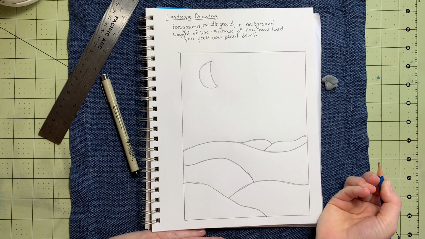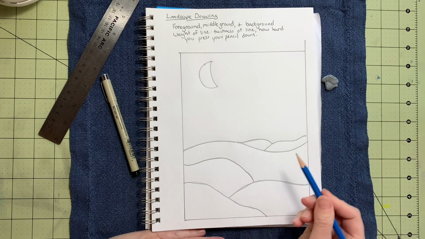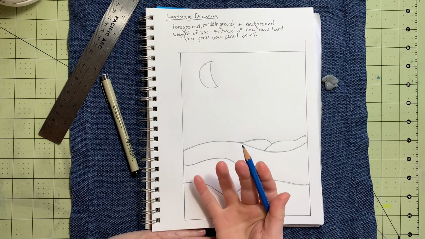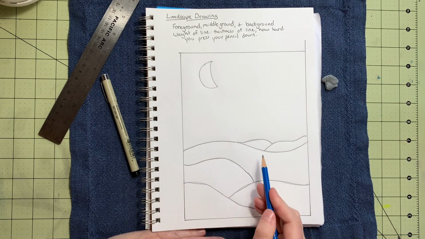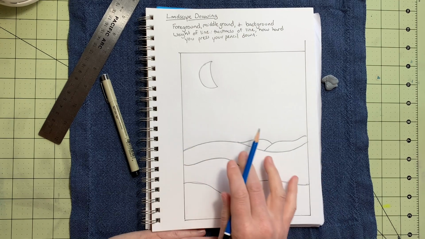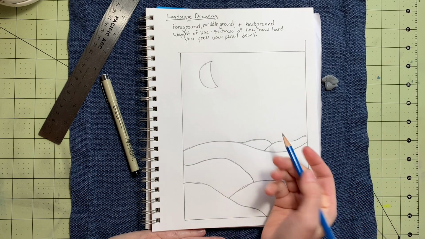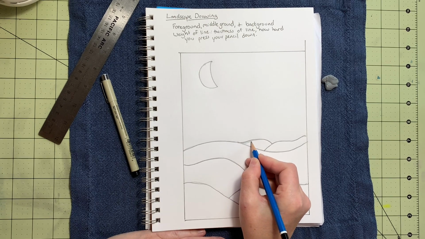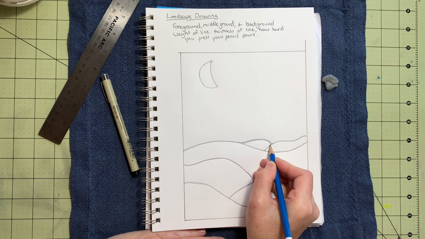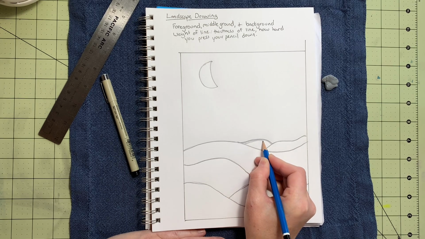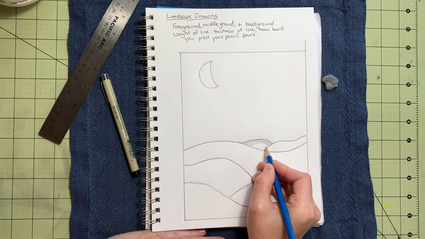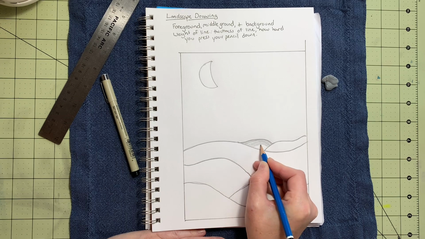All right, now I'm going to use contour line. Contour line in this case, in regards to landscape, is just going to be a line that follows the curve and tilt of the hills. So we might start in the background, and I'm going to start by just echoing the line that's there again and again. Your line will probably change a bit as it echoes, and that's okay.